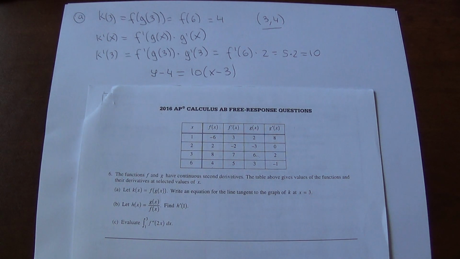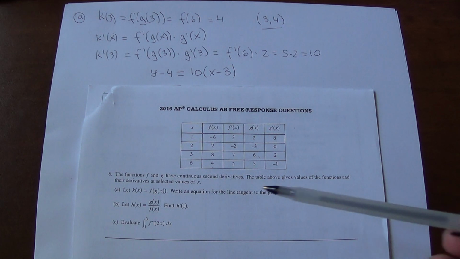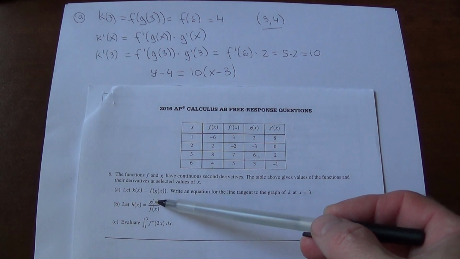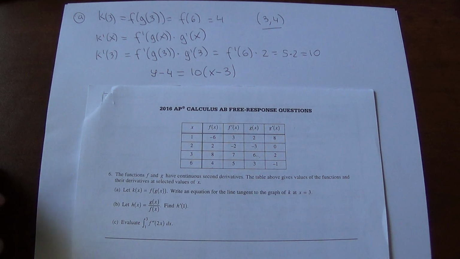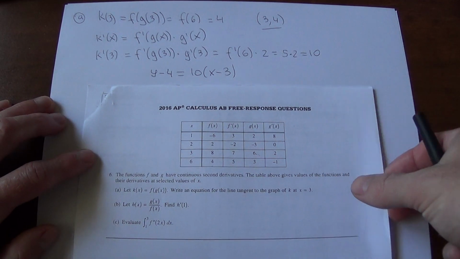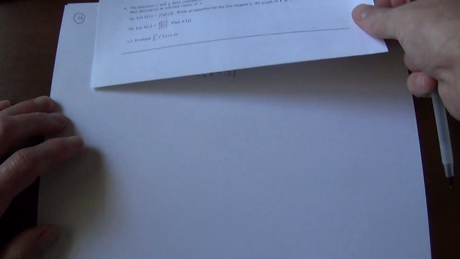Let's take a look at part B. Part B has another function h of x, which is defined as g of x over f of x, and we need to find h prime of 1. We need to differentiate a quotient of two other functions, so we're going to have to use the quotient rule. Let's do that first, and we'll come back to this.